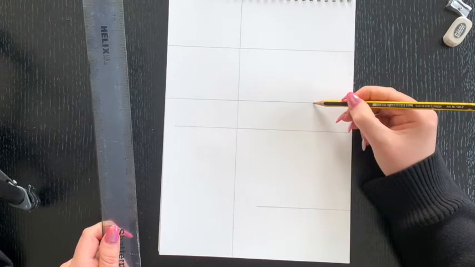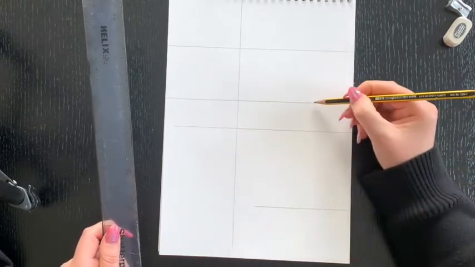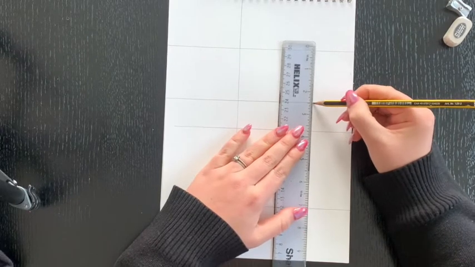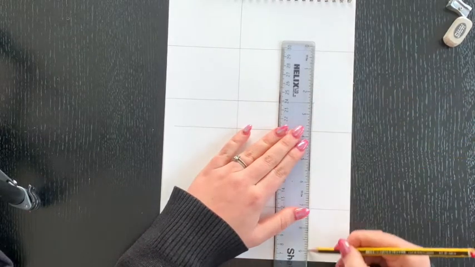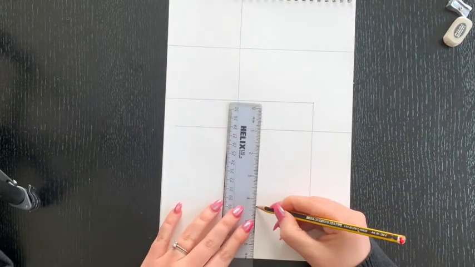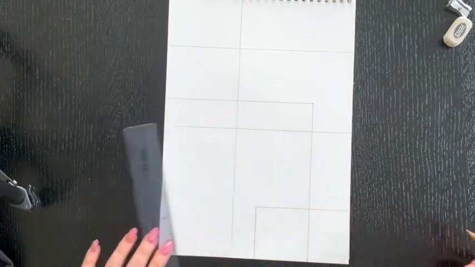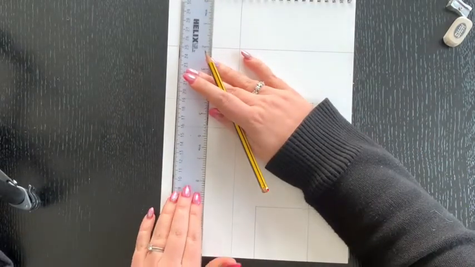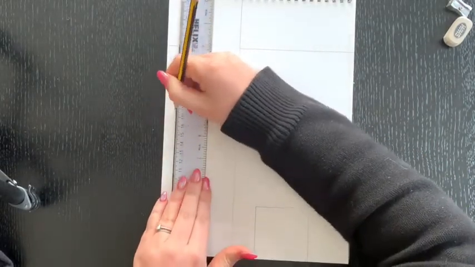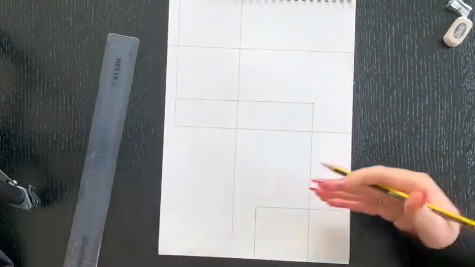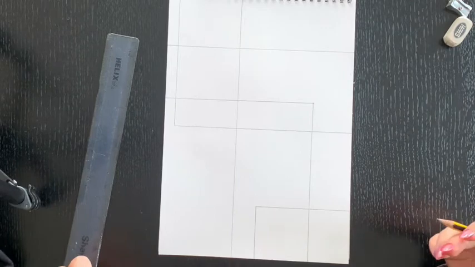So for this one, I want it to cross over more lines, I think, so I'm going to bring it down. This one I think I'll also bring down. This one I will then bring up for variety. Now you can see I have got some shapes starting to be built in there.